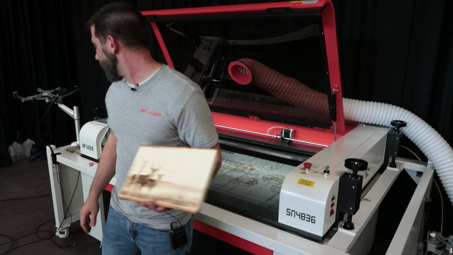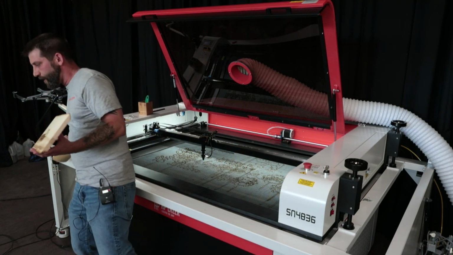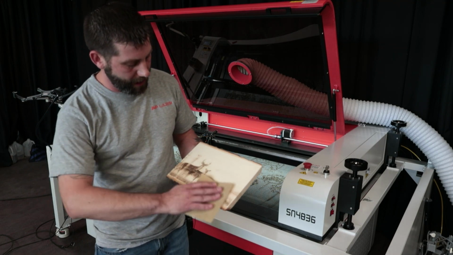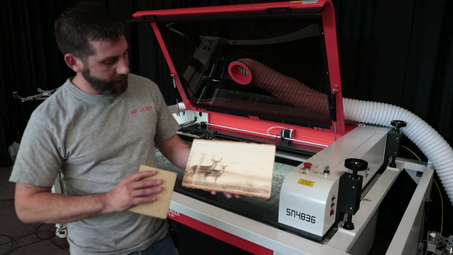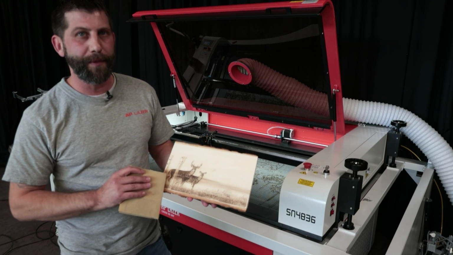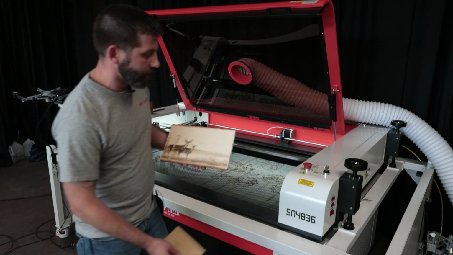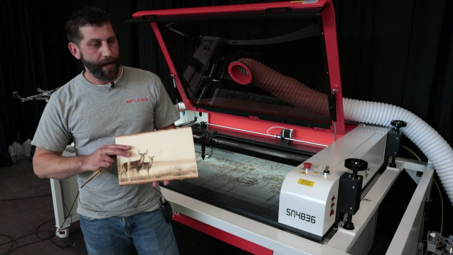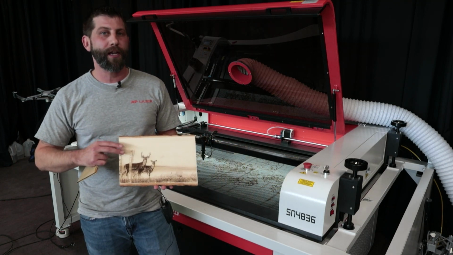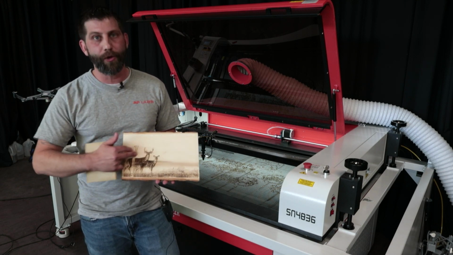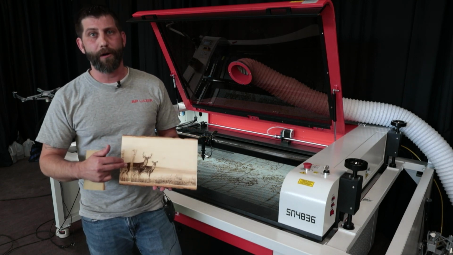So what I would probably recommend is get a little bit of 220 grit sandpaper here and just give this a light sanding. Again, you're not really looking to dig too far deep into this. You just kind of want to get rid of some of the overburn on it. Something else to keep in mind as well is if you decide to clear coat this with any kind of lacquer or sealer or anything like that, that will make your image a little bit darker as well.